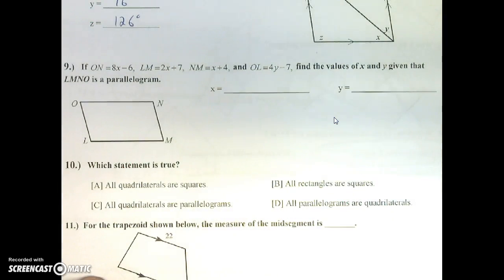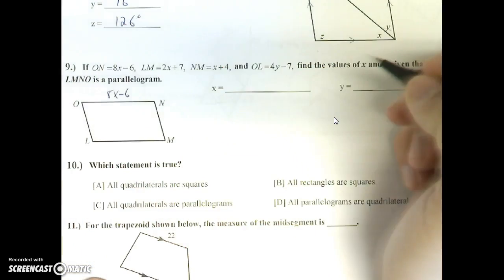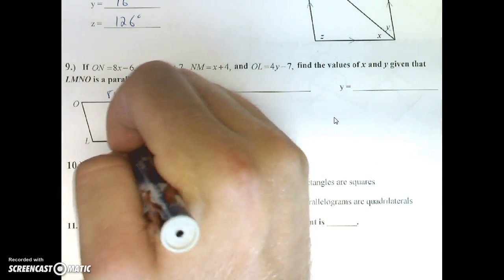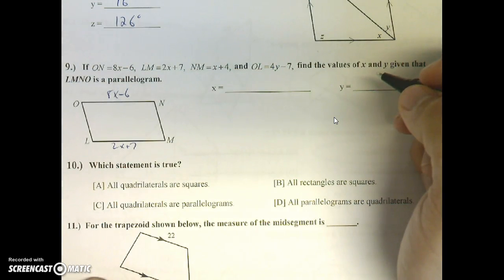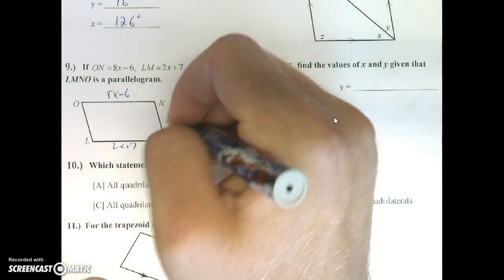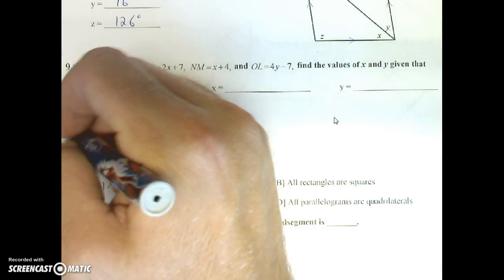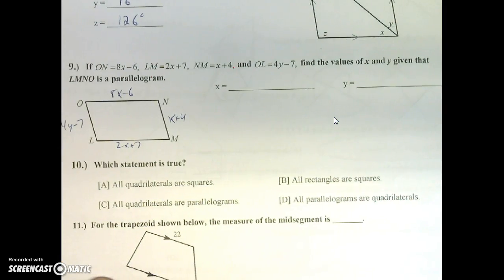Number 9, if ON equals 8x minus 6 and LM equals 2x plus 7, NM equals x plus 4, and OL equals 4y minus 7, find the values of x and y. I'm going to go ahead and label everything here. 8x minus 6 up top, 2x plus 7, NM is x plus 4, and 4y minus 7 over here. It always helps to label things, more visual.